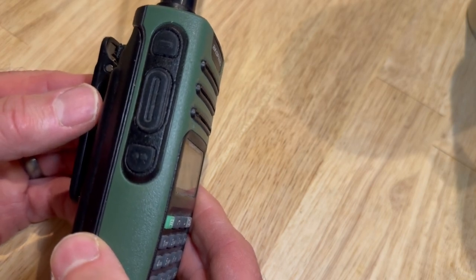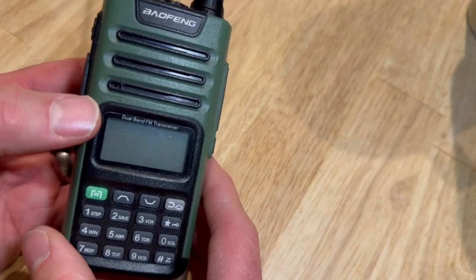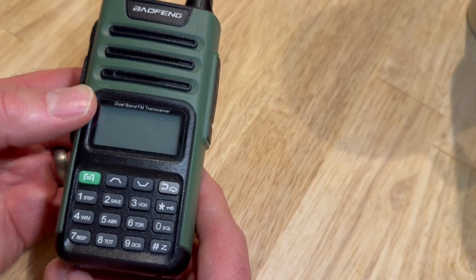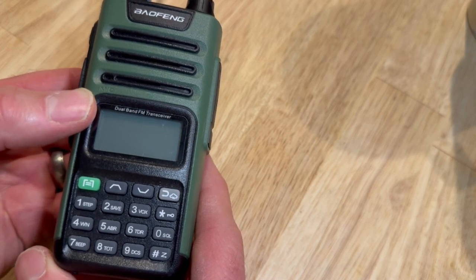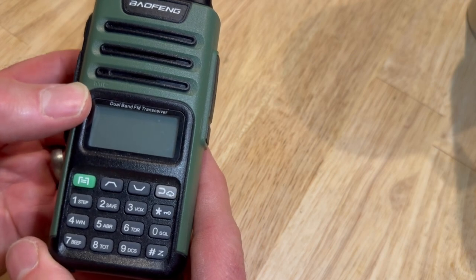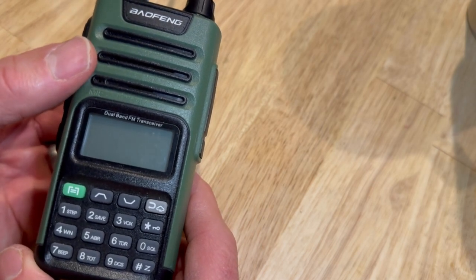Those licenses are $35 as of this date, and they cover your whole family. However, there is no test required. So you just pay the fee and try to navigate the FCC website to get that license, and then you are in business. You are ready to transmit on a GMRS radio.